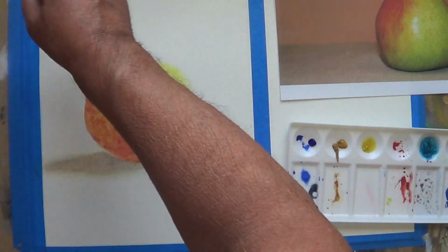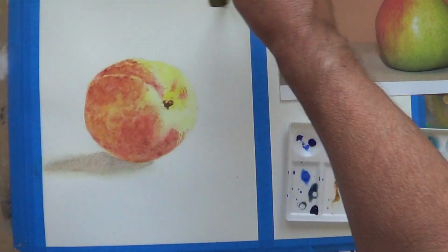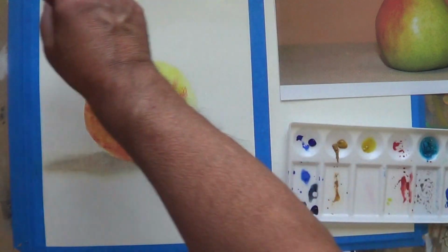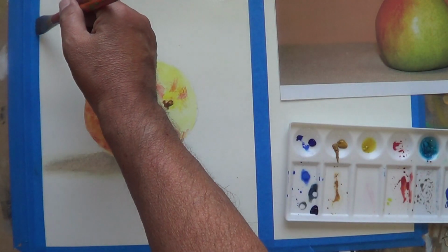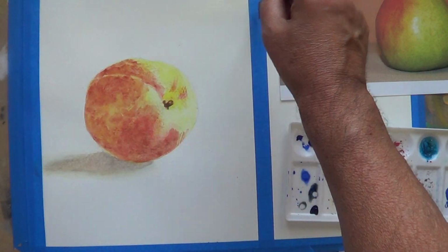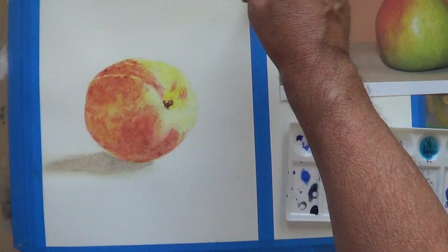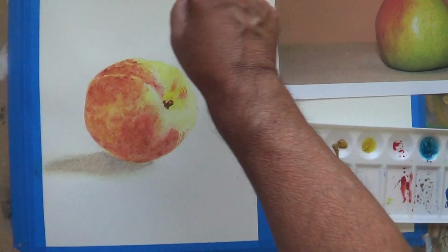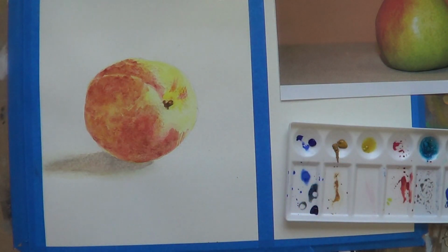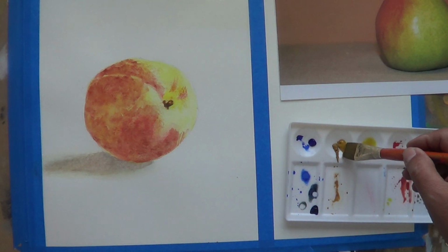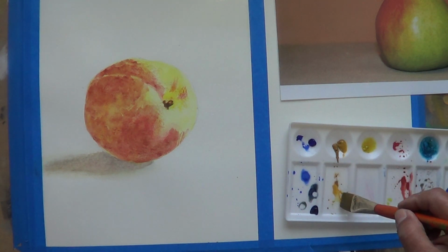Now I'm not going to wet it a lot like I did in the previous demonstration of that landscape. I just want to wet it so that when I apply my color, I'm going to be able to have it dry and not take as long, because I'm going to double layer the color.